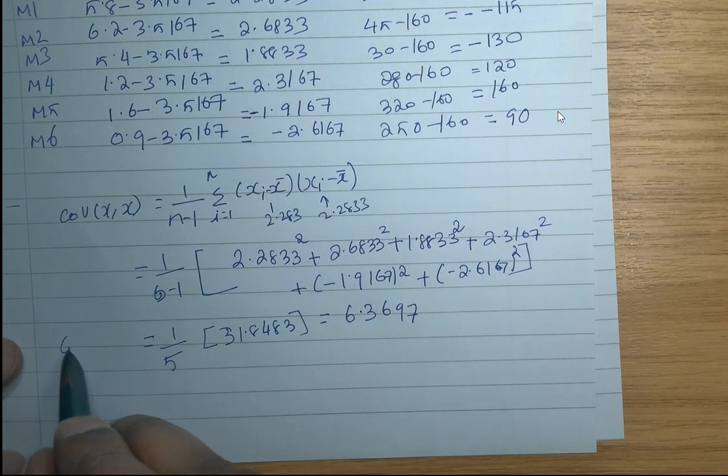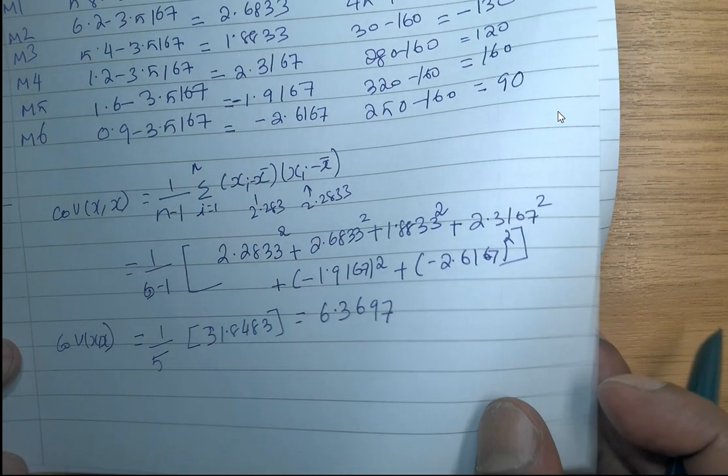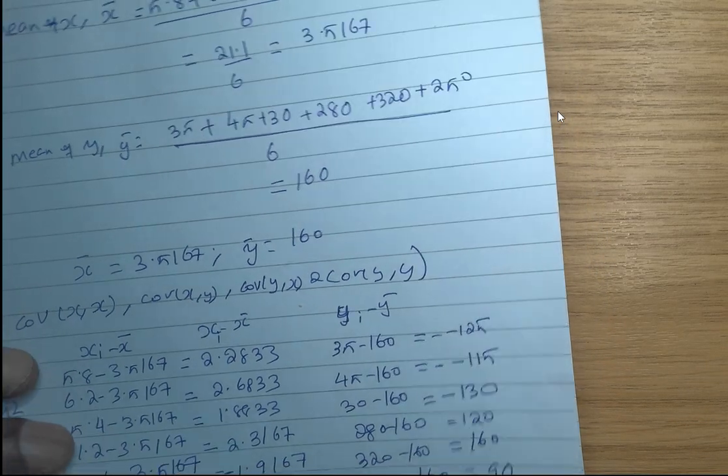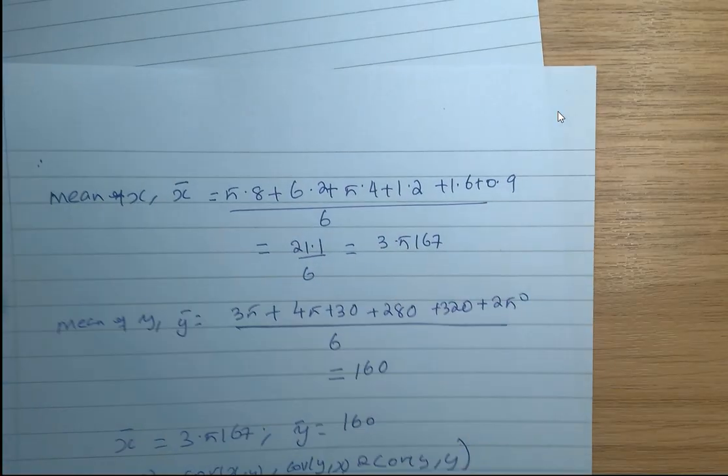So this is nothing but your covariance of x comma x. Yes, really a lot of calculations to be done. So 6.3697.